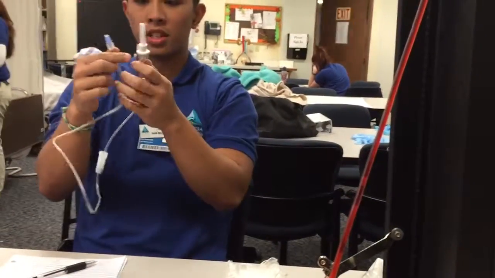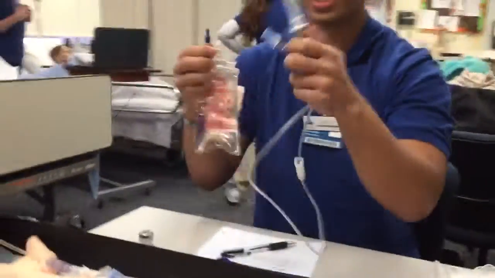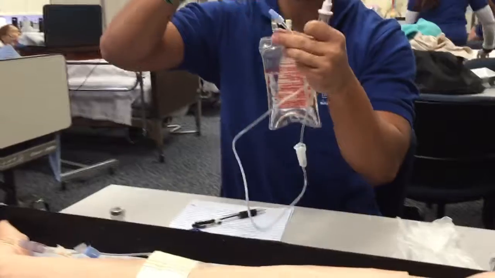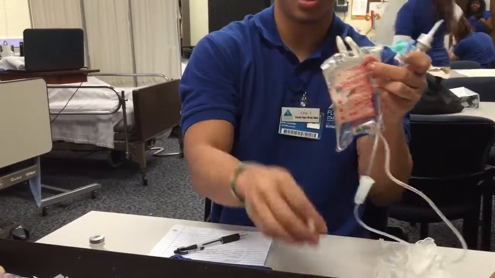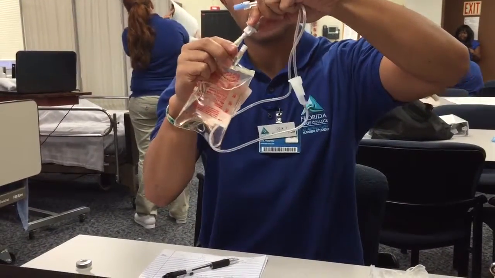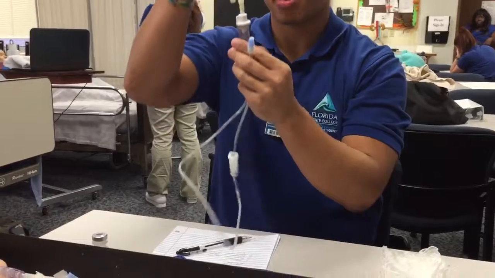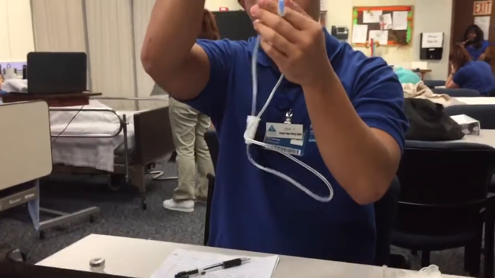These are both sterile tips because they both have caps on them. I'm going to spike our bag, and it's already clamped. I'm going to take this off, being careful not to touch that. I'm going to take the tip off of that, making sure they don't touch. I'm going to spike the bag, just like that. I'm going to turn it over and prime my tubing until it reaches the line, which is good right there.